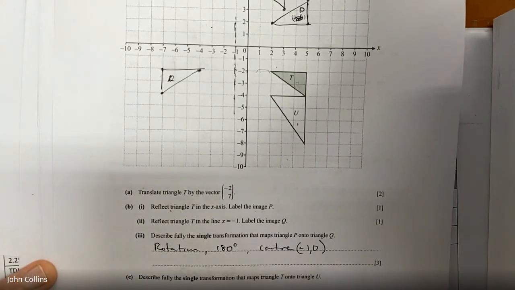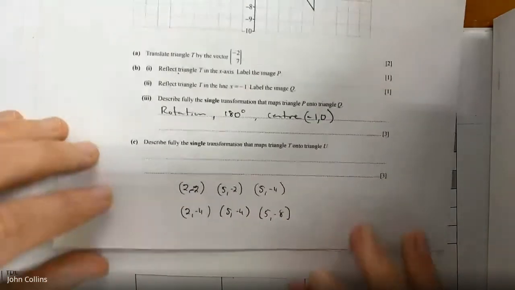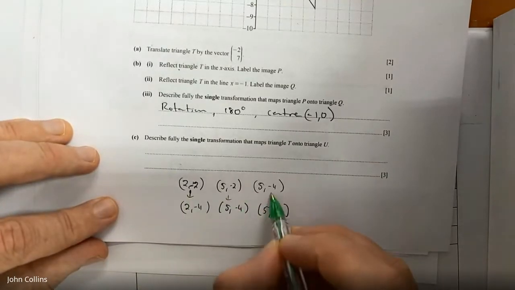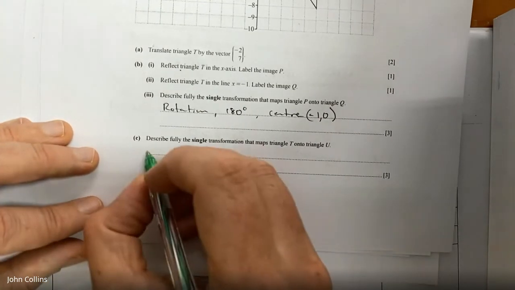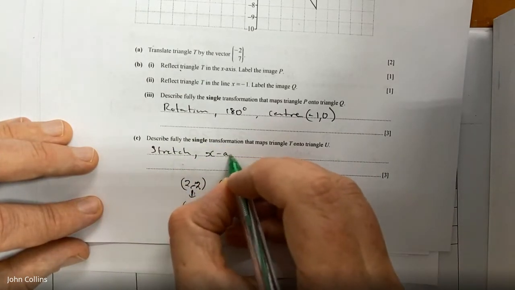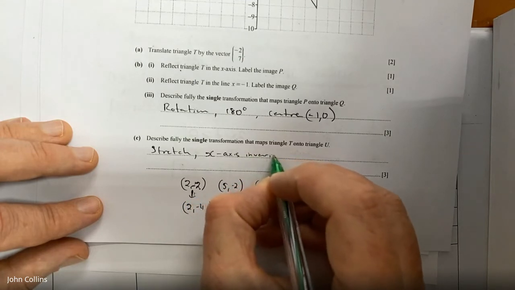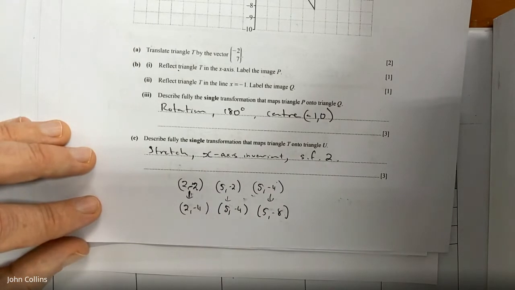And the new points are 2, minus 4, 5, minus 4, and 5, minus 8. Okay, I've done that off screen. Here it is on screen. All right, so they've gone from there to there, there to there. X has not changed, so x-axis invariant, and all the y values have doubled. So I think Sam is correct. So it is a stretch, x-axis invariant, SF for scale factor 2. Okay.